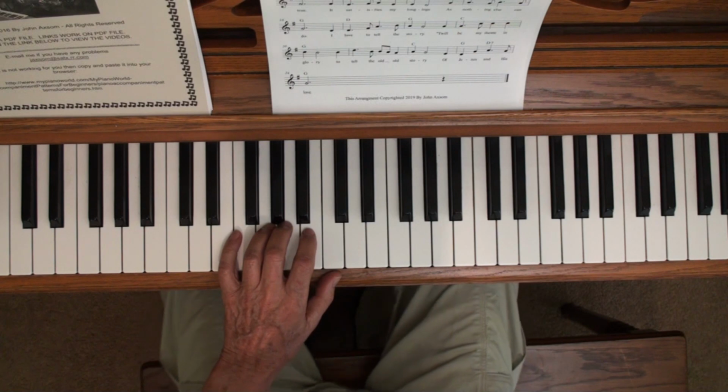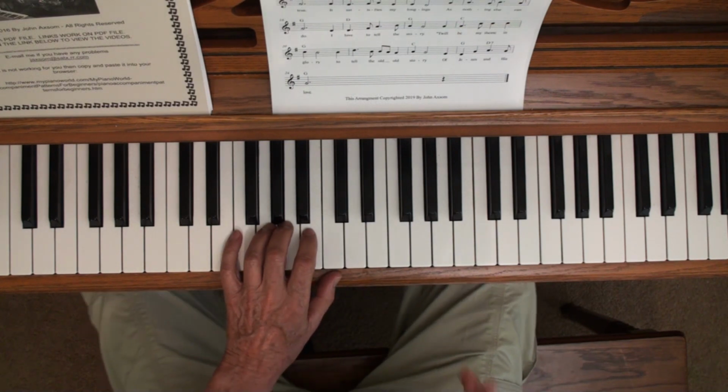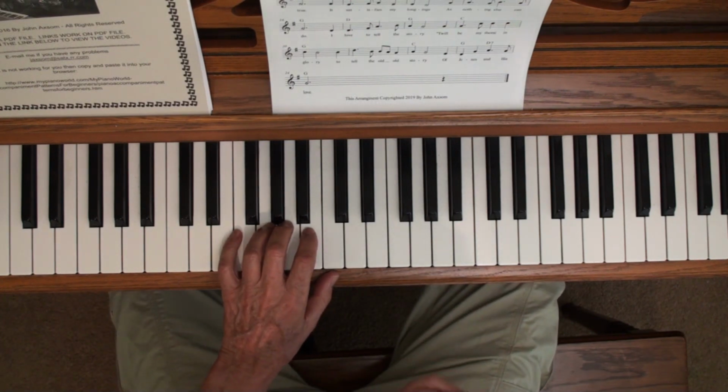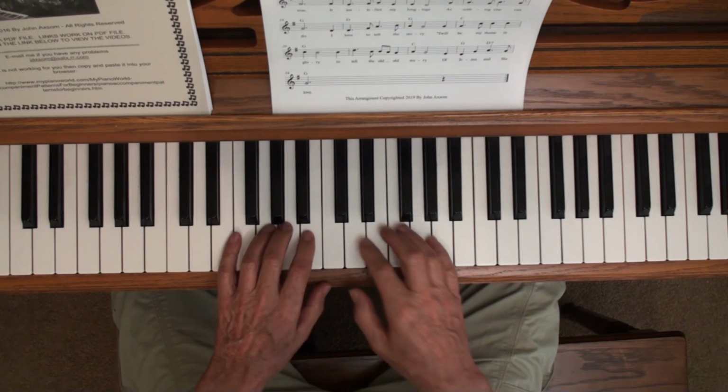So let me demonstrate that using a song here. I'm going to use this song called I Love to Tell the Story. It's an old gospel hymn. It's public domain, written back in 1866. So it'll go like this.